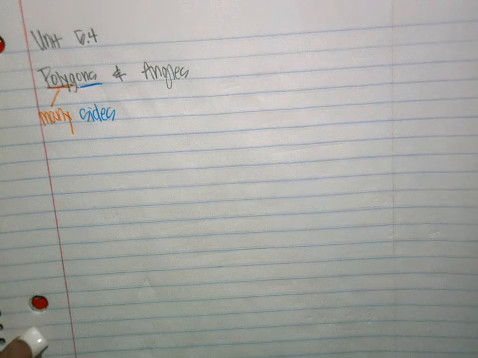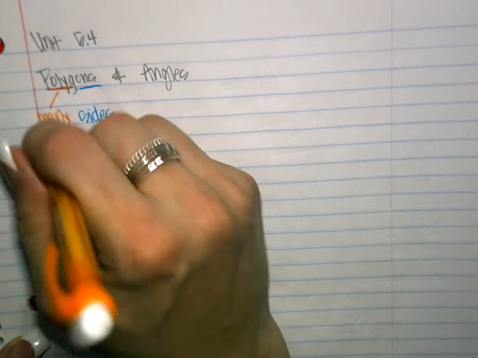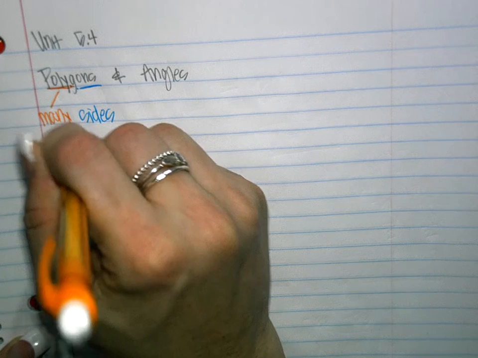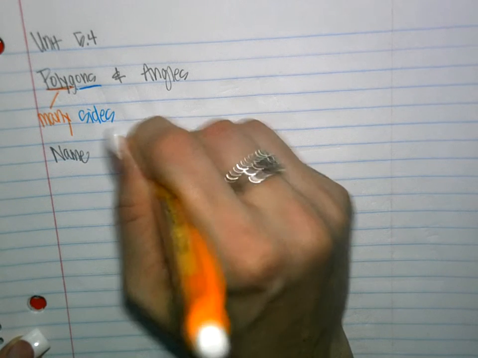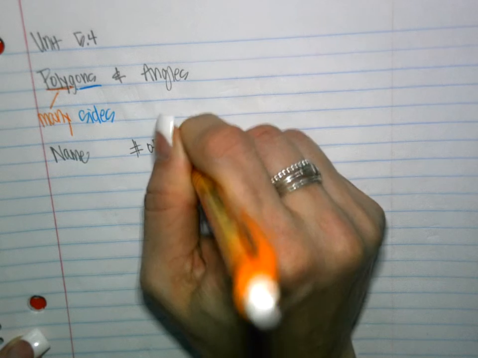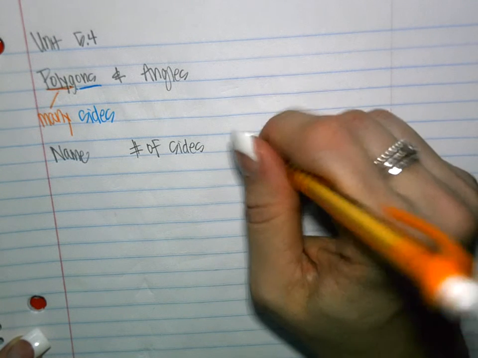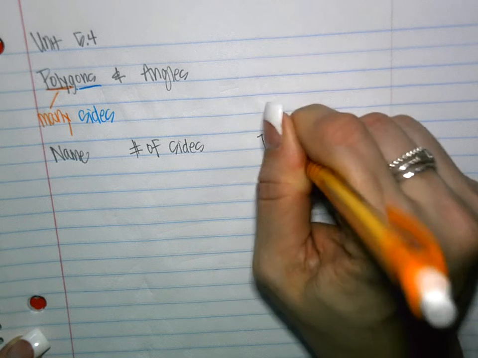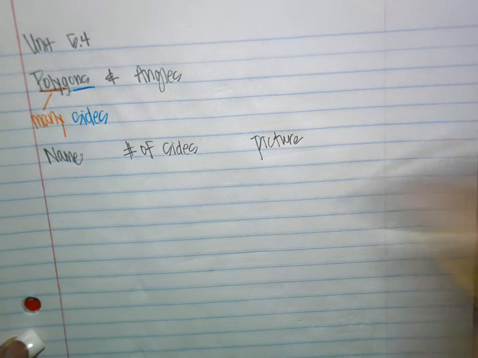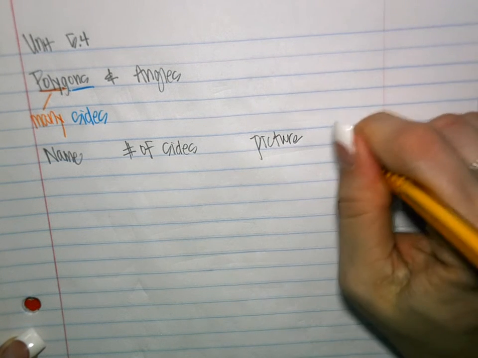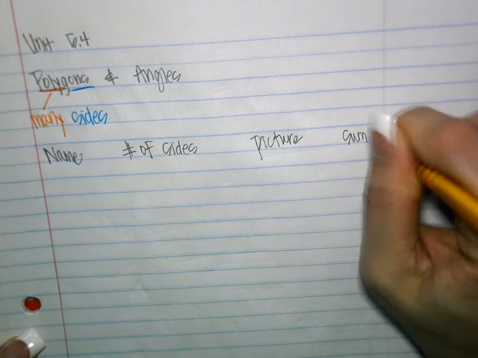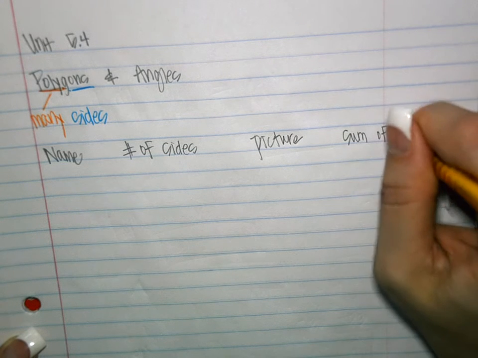So we're going to make a chart here. The first thing is going to be the name of the polygon. Then we're going to write down its number of sides. Then we're going to make a picture of it. And then we're also going to figure out the sum of its interior angles.